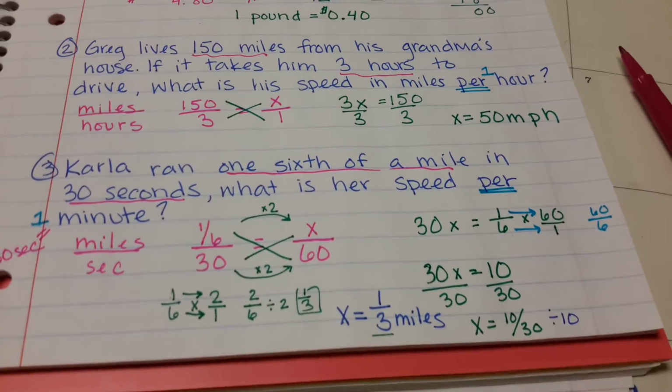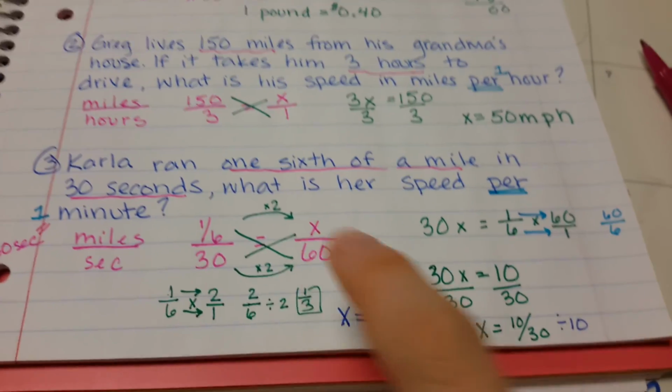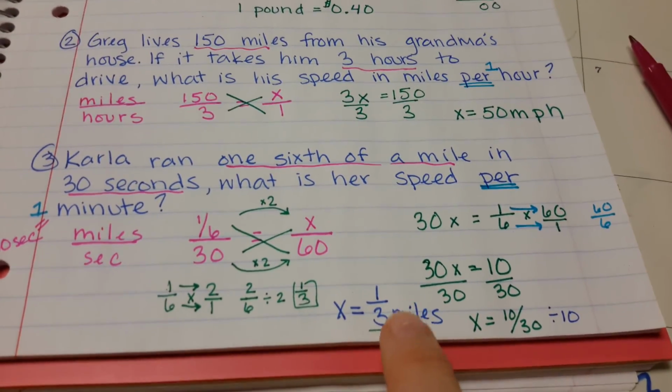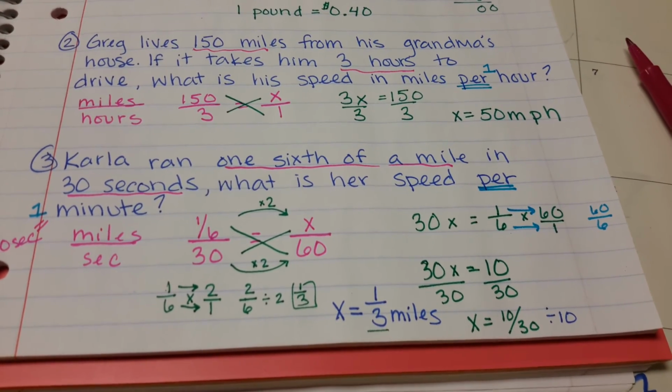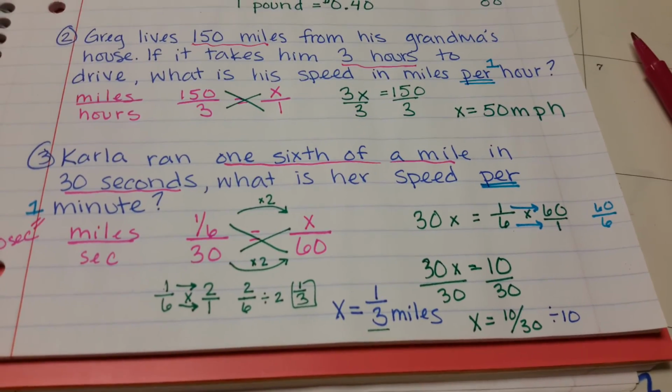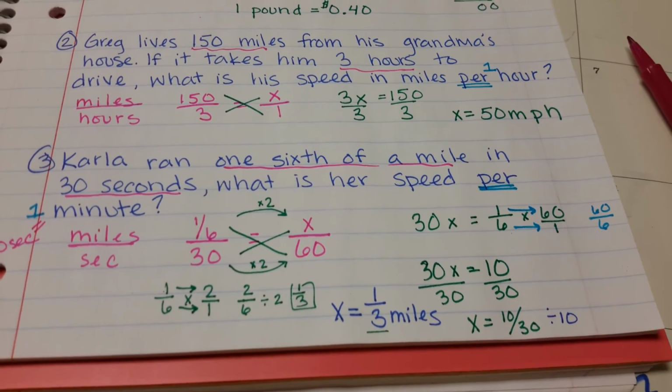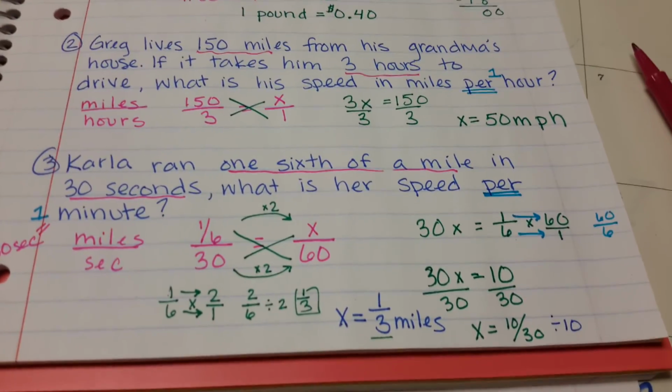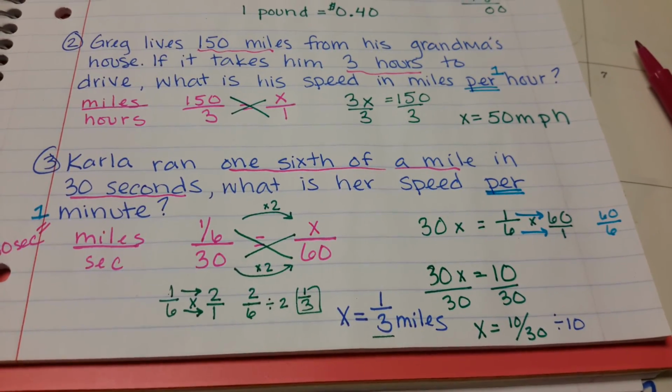If you would like to challenge yourself, you can try and find out what Carla's speed would be for 1 mile. How long would it take her to run 1 mile? Go ahead and try the problems on your own, and I will see you tomorrow in class.